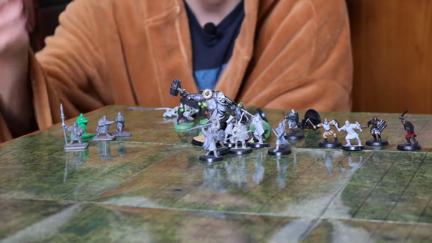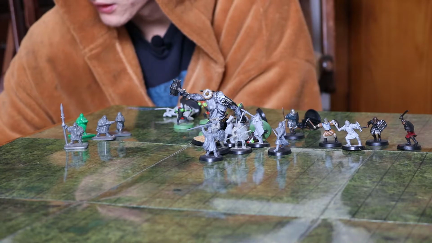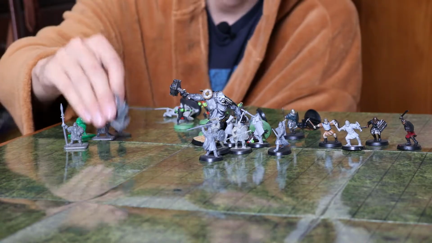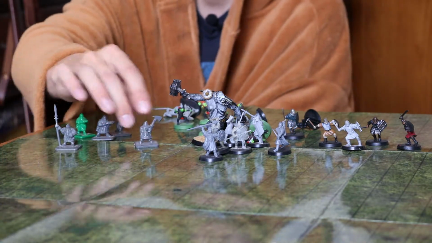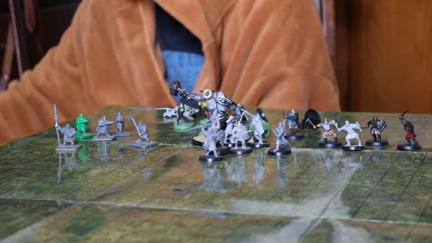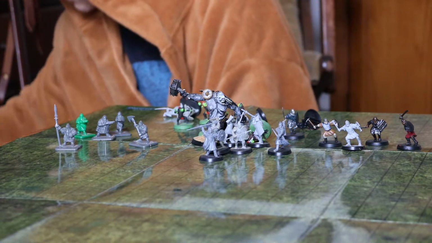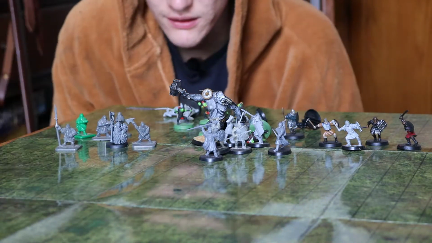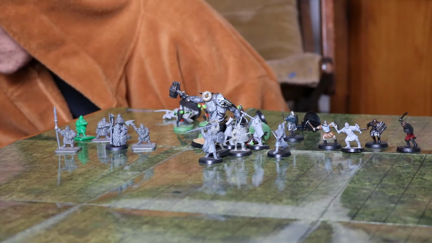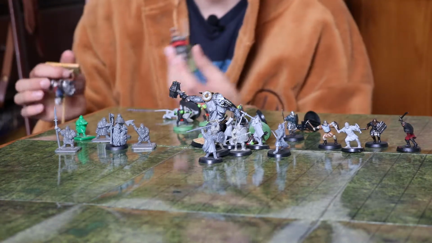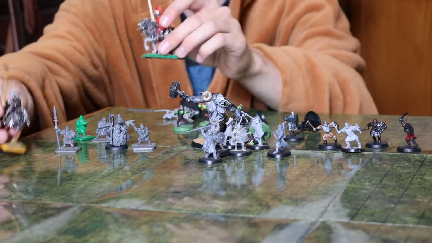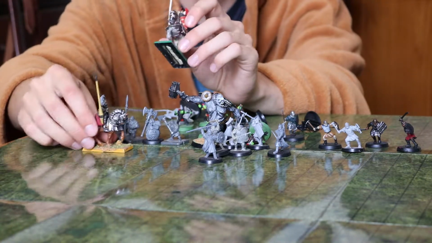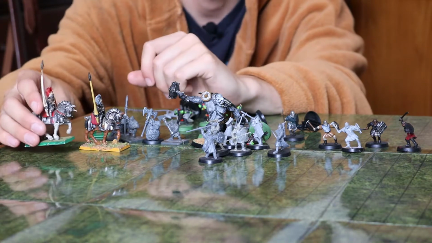Got some spearmen, so dwarf guards. This dude's got an axe, just making it a bit different. They do look different. I believe they could be even different sizes, so obviously the detail is different. I got these old knights. Again, scale, completely weird.